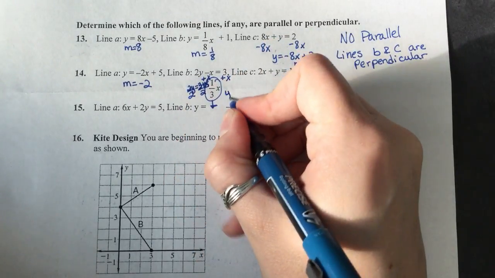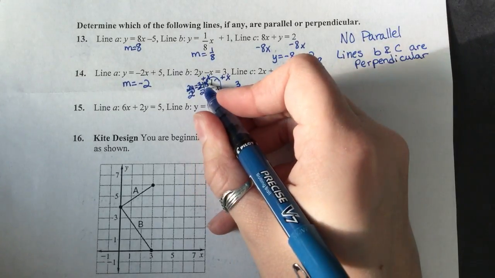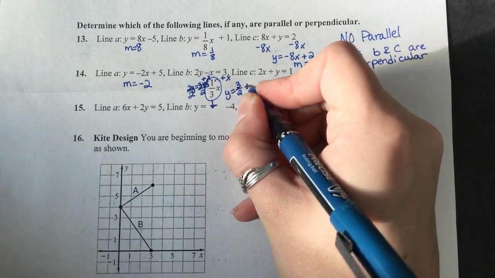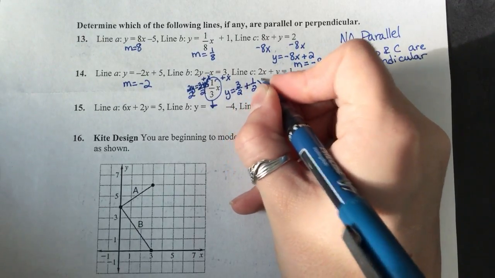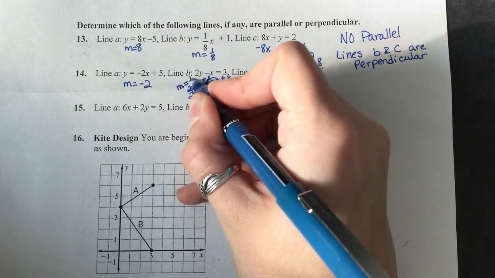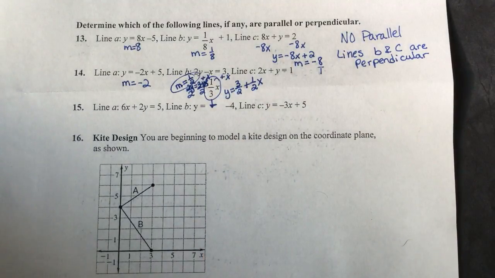So we have y equals 3/2. The invisible number in front of x is 1. So plus 1/2 x. So m is 1/2. It's kind of hard to see because that 1/3's in the way and annoying.